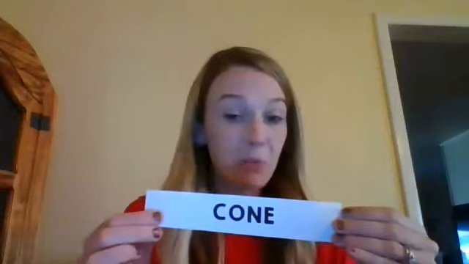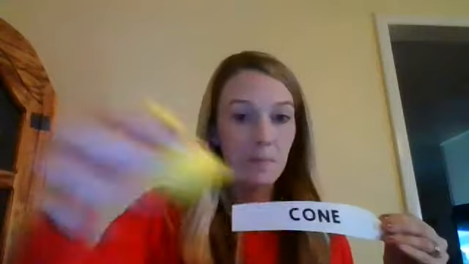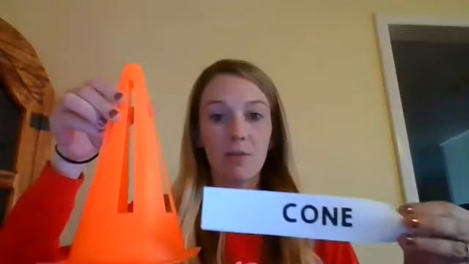Okay, this is probably everybody's favorite, cone, because I think when you think of cone, you think of an ice cream cone, at least I do. Here is my example of a cone. If you hold it this way, it does look like an ice cream cone, okay? Here is my real world example of a cone. And I know Coach has these, you guys may have these at home, but we play soccer with them or sports with them. There's your cone.